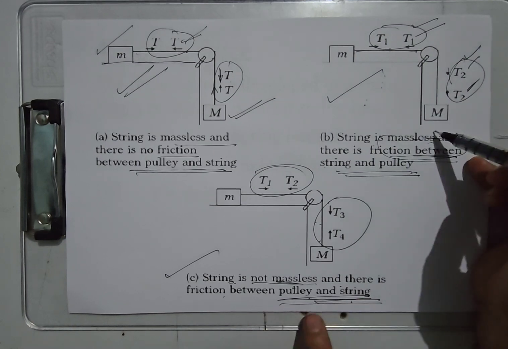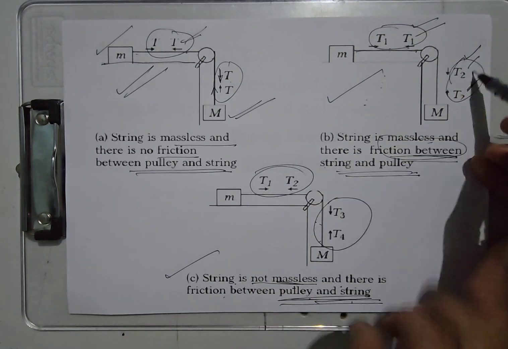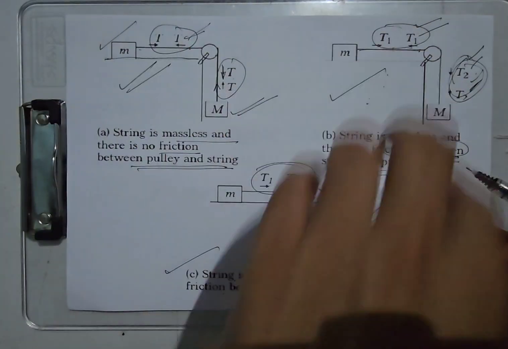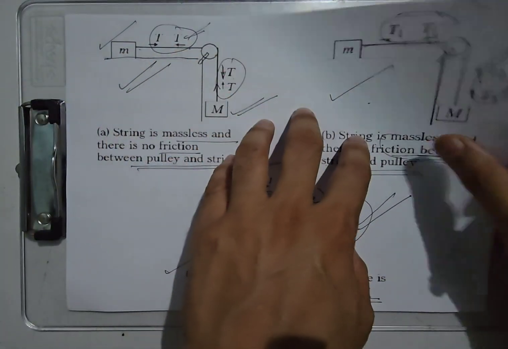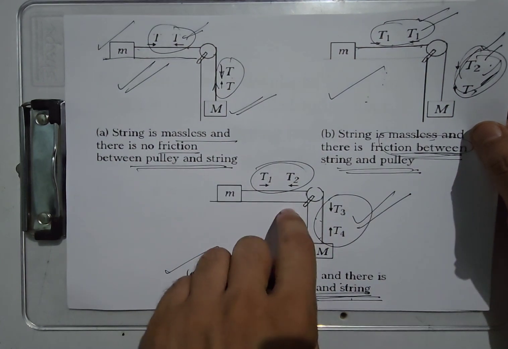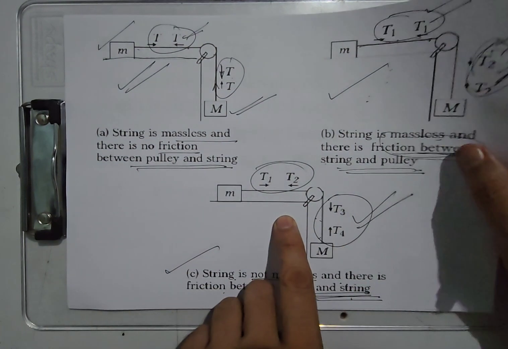But since in this case this is not massless, then this tension would be changed. Instead of T2 this would now be T3 also. Okay, so I hope you are getting all these three examples. These are minor differences, but you should understand the difference among these three examples. So mind you the differences, because we will be solving the numericals based on these particular concepts.